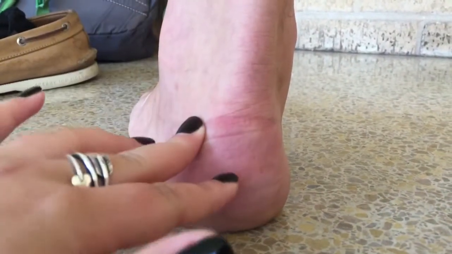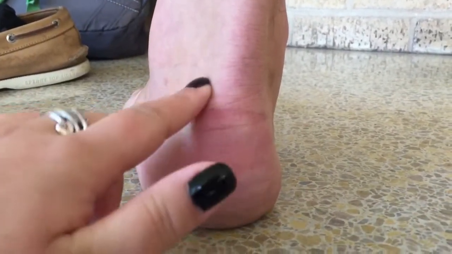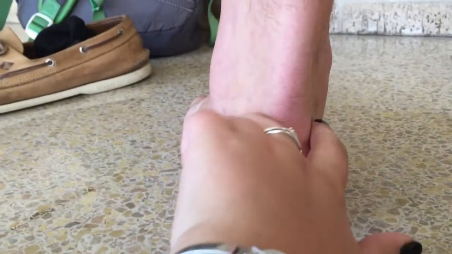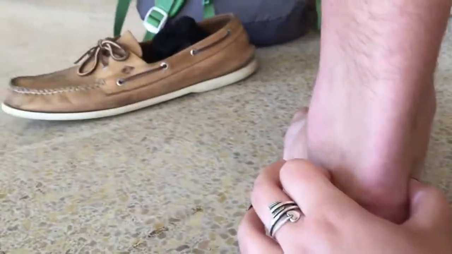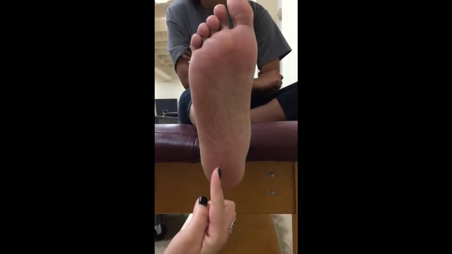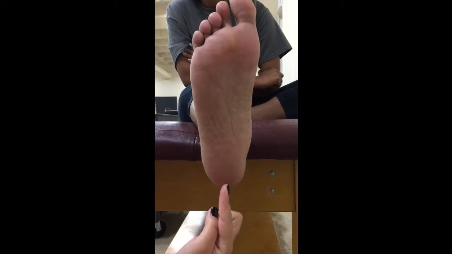To find the dome of the calcaneus, you're going to begin at the malleoli, move plantarward and posteriorly, and then move superior, and you shall palpate it right here, where my thumb and index finger are. For the medial tubercle of the calcaneus, it lies on the medial part of the plantar side of the calcaneus, so it'll be right here.